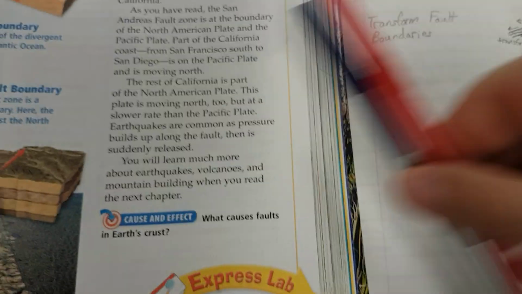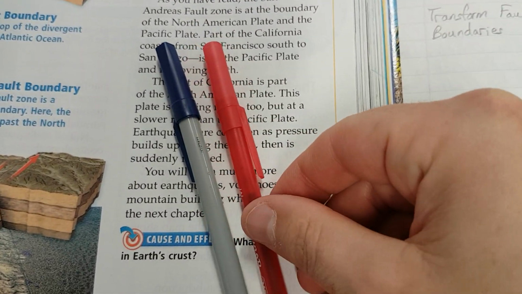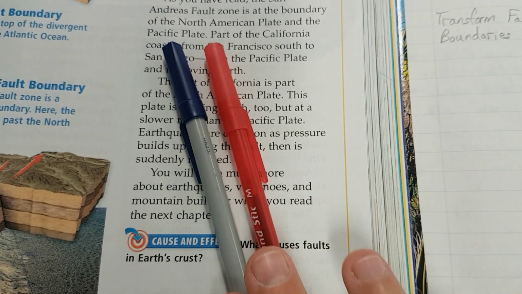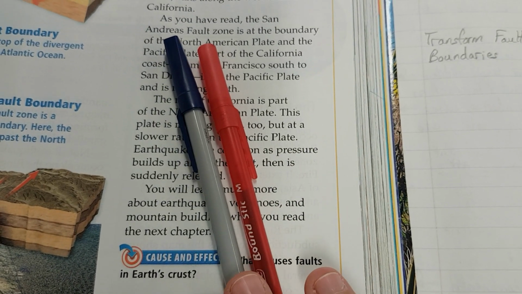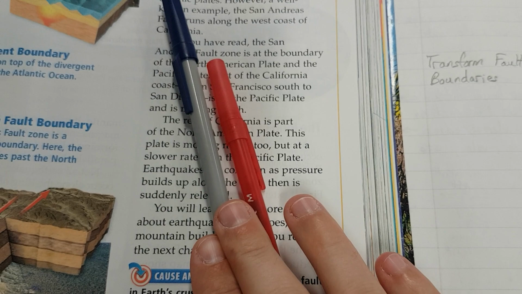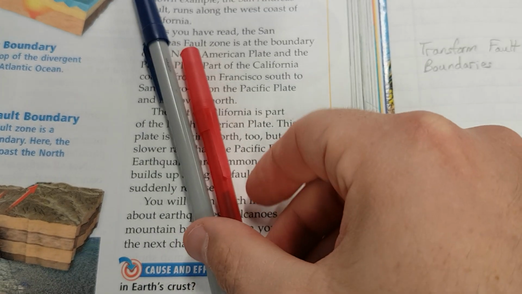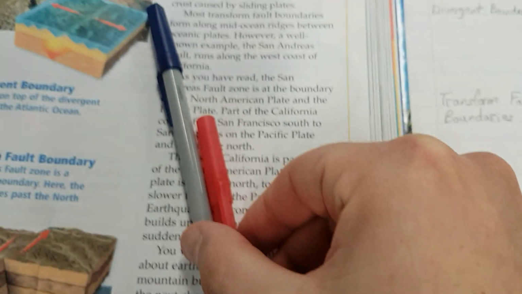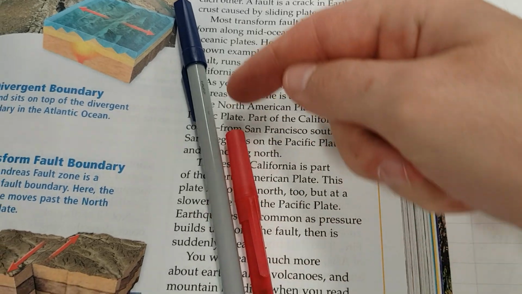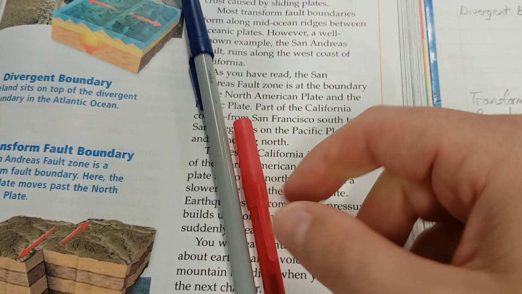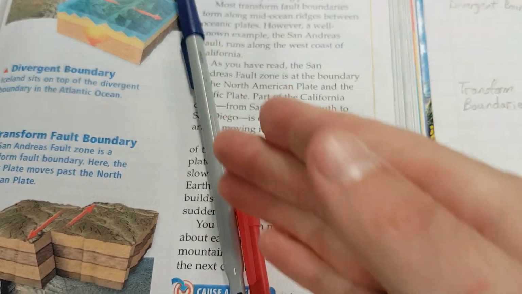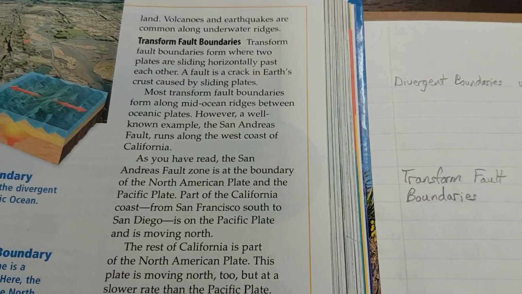Okay, so think of it like these two pins are the boundary of the plate. They're both moving north, but this one's moving faster than the other one, and so it looks like they're sliding past each other, and you get that transform fault boundary. You're getting buckling and deforming along that line because one is moving faster than the other.